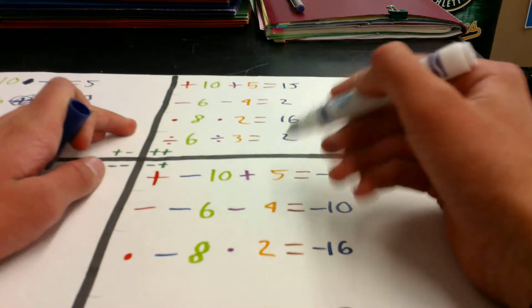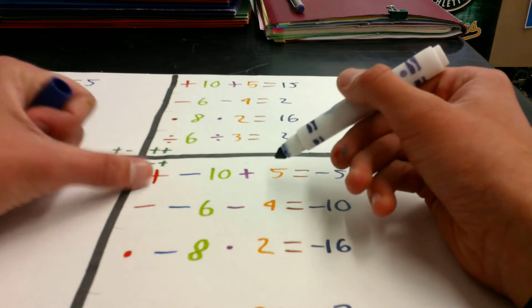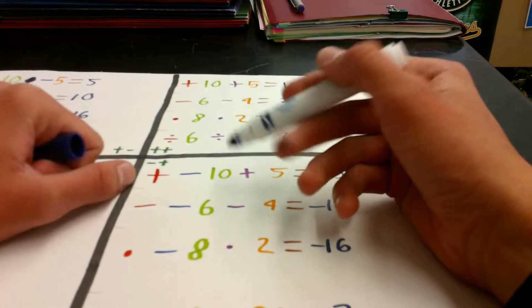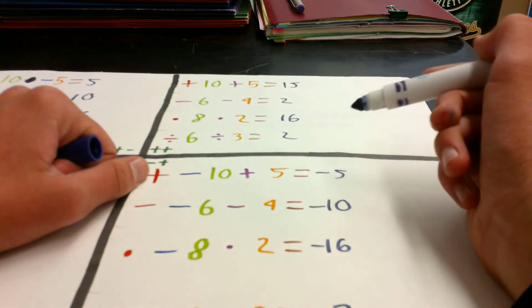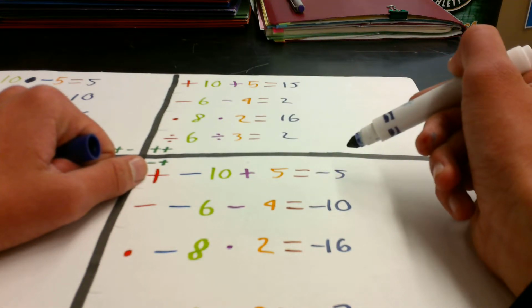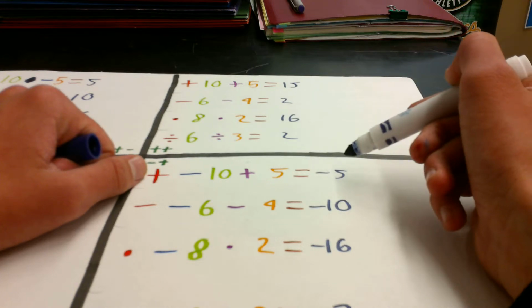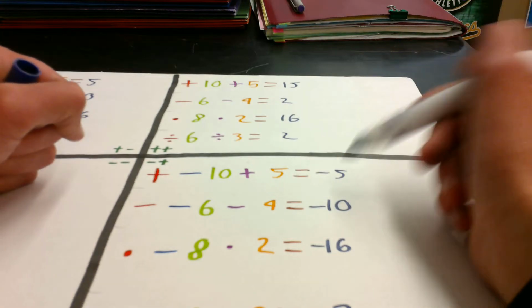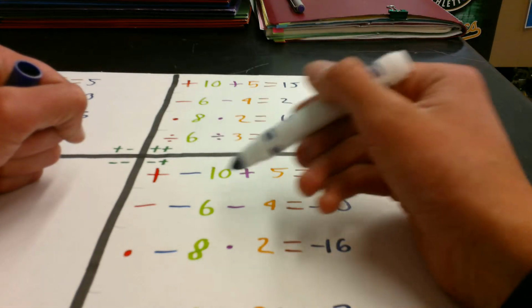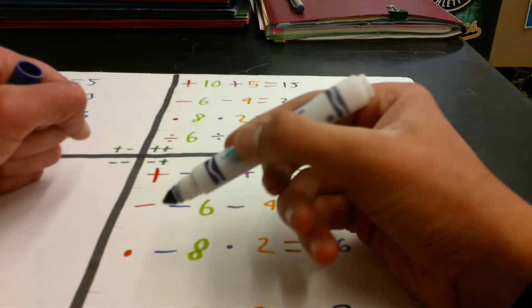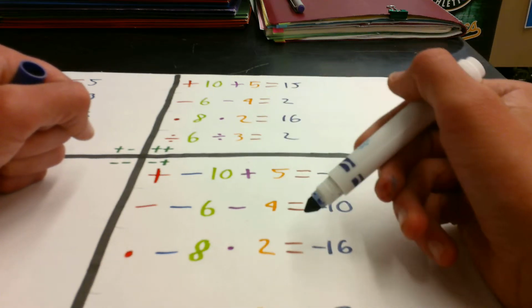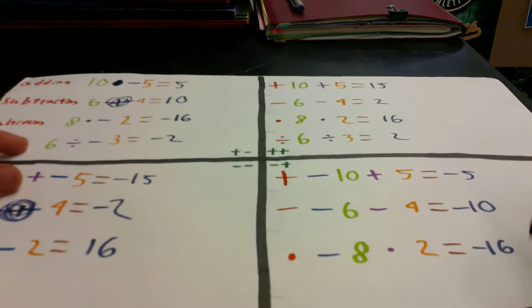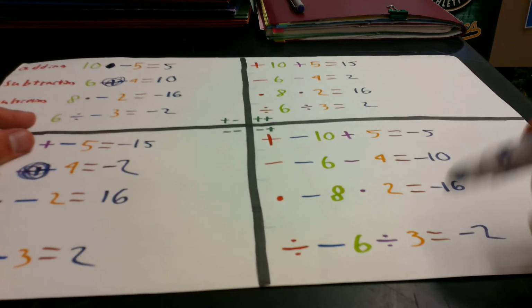Now, pretty much same thing here. This is kind of what I was talking about, except switched for the adding up there. A negative plus a positive, depending on how big the positive and the negatives are, equals a negative. A negative minus a negative equals a negative. Or a negative minus a positive. A negative times a positive equals a negative, and a negative divided by a positive equals a negative.